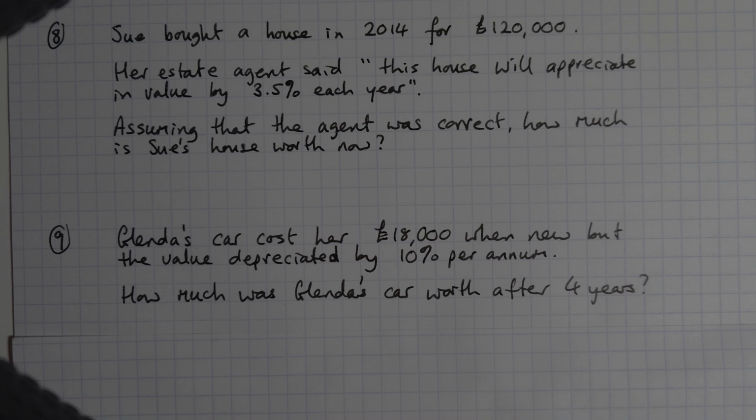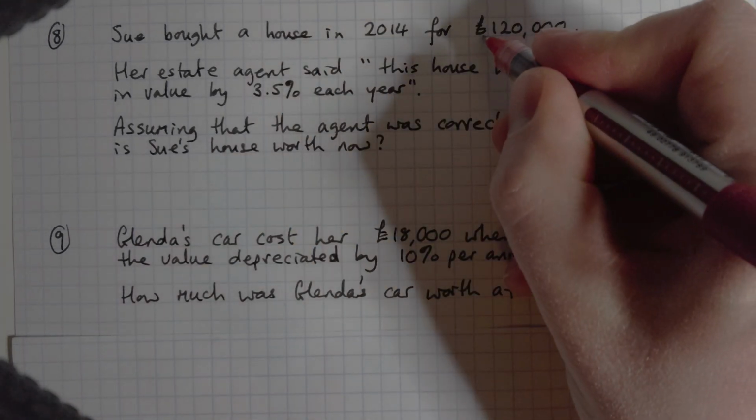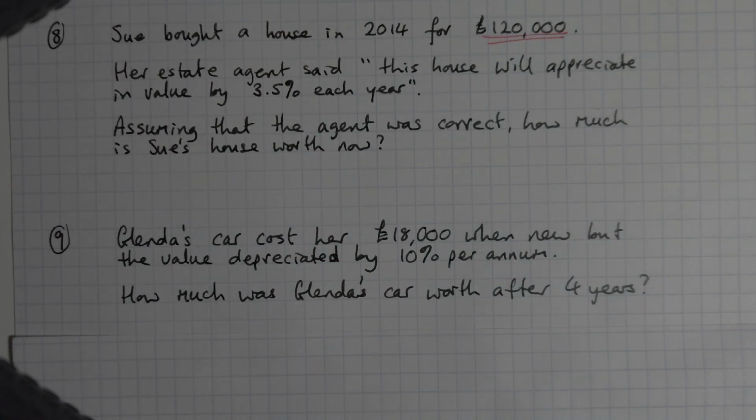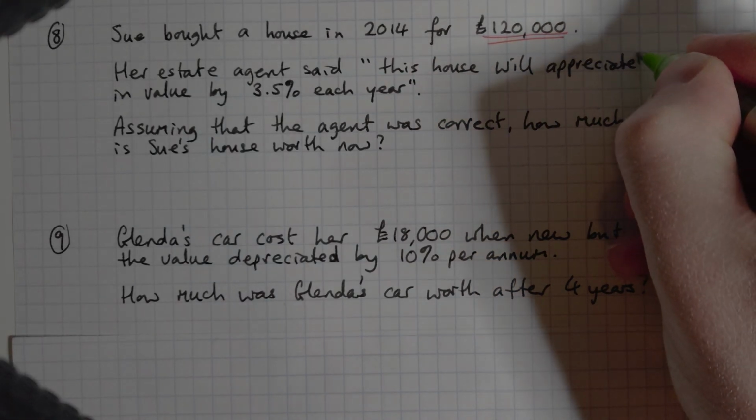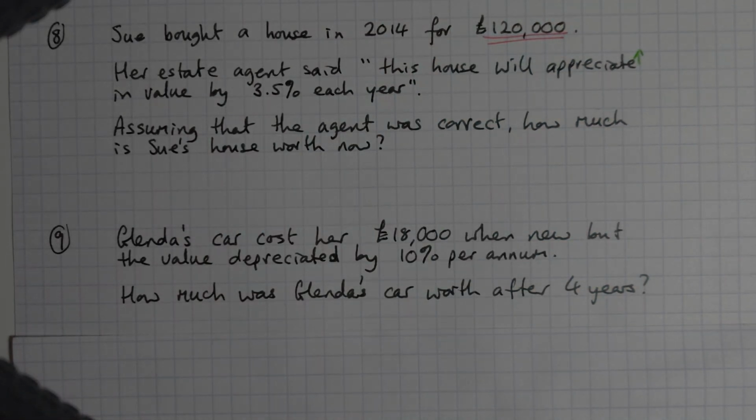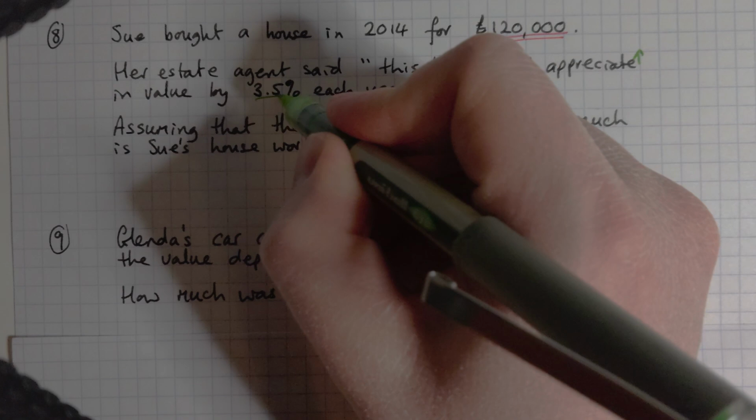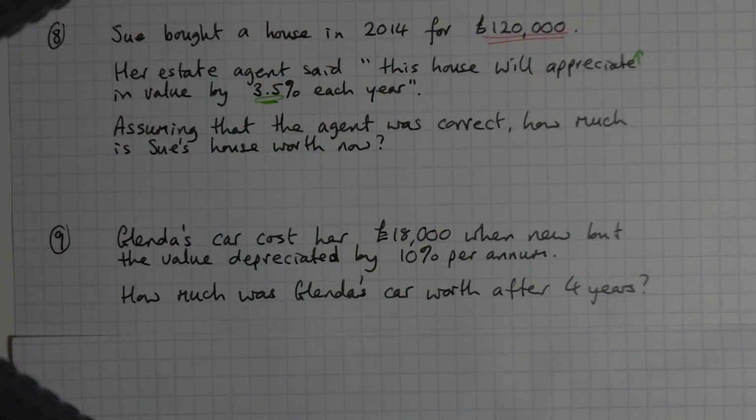So let's try to pick out the various important numbers here, and I'll colour code them. In 2014, Sue bought a house for £120,000. That's the original amount. That's how much the house originally cost her. That's the original 100%. Her estate agent said that this house will appreciate in value by 3.5% each year. Well, appreciate is the same as increase, okay, goes up, and 3.5%, that's my green number, that's my percentage change.